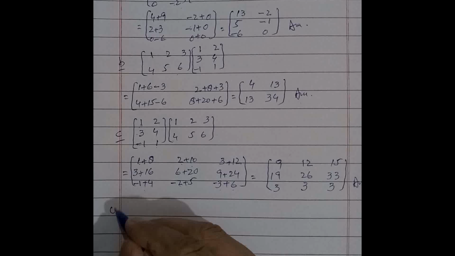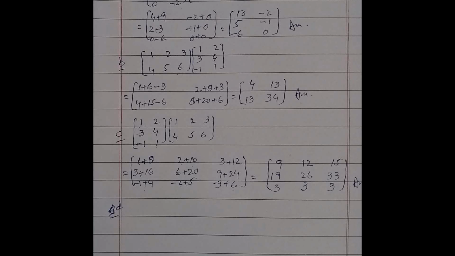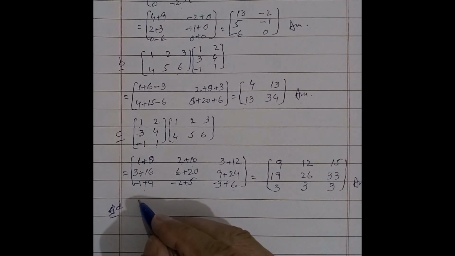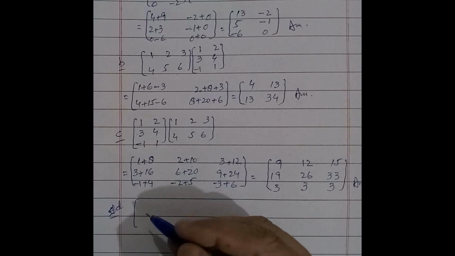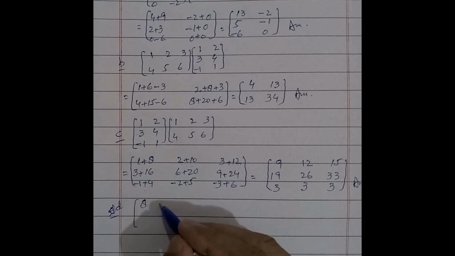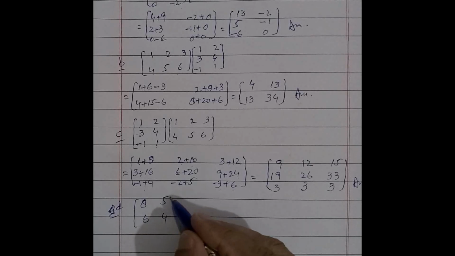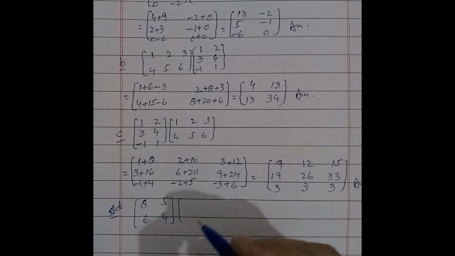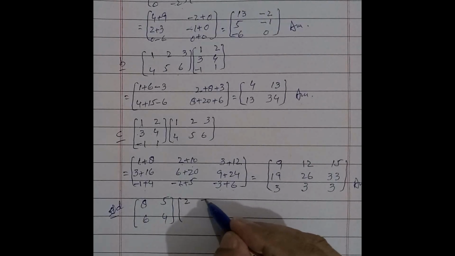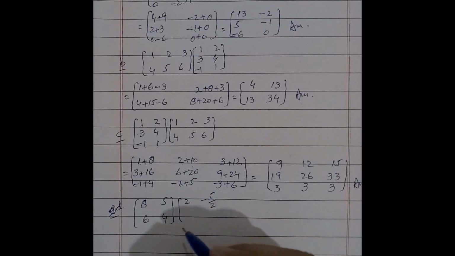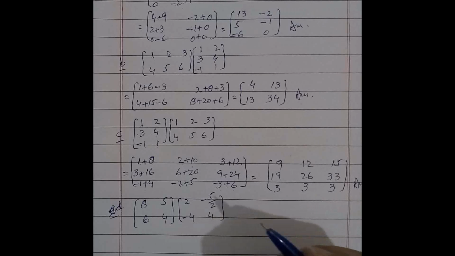And now the D part, or fourth part of question 4, is there are two matrices. We write them 8, 5, 6, 4, and the second is 2, minus 5 over 2, minus 4 and plus 4.